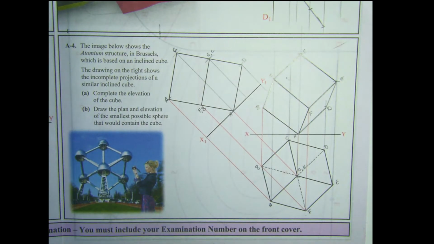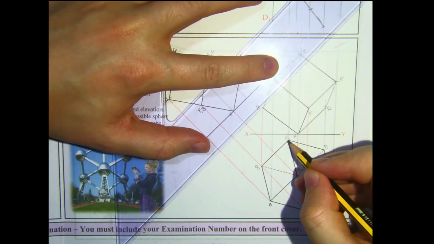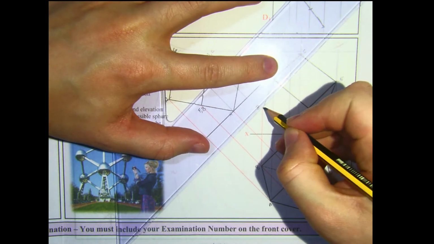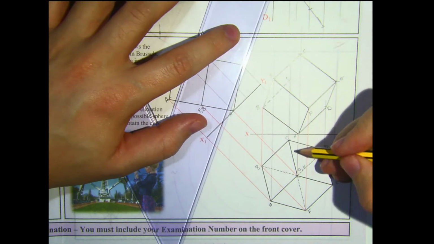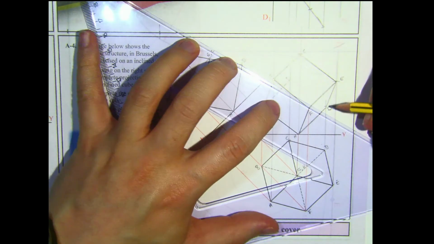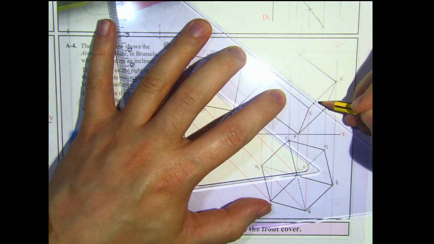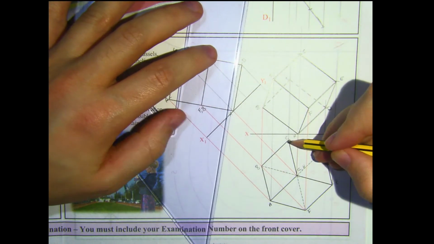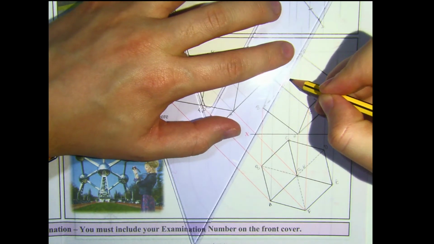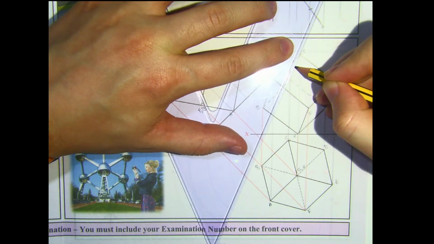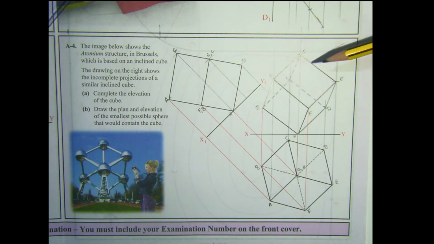Now C joins to B, so we can see C joining to B, so that's a hidden detail line. C also joins to D, we can see that joining here. And again, hidden detail line, and C joins in plan as a solid line to G, but it'll be hidden detail, we can't see that up here, so it's a hidden detail line running up along that way. So that completes the elevation of the cube.